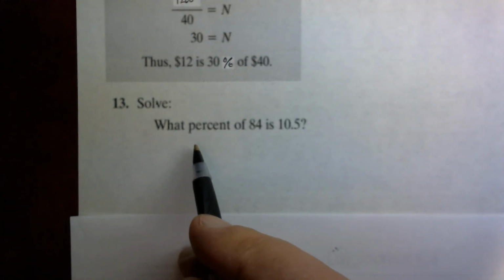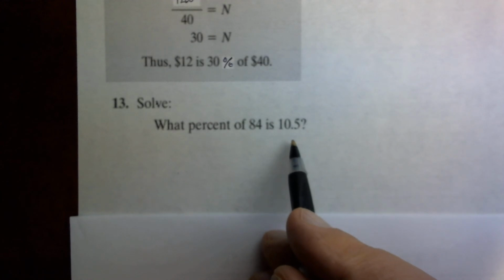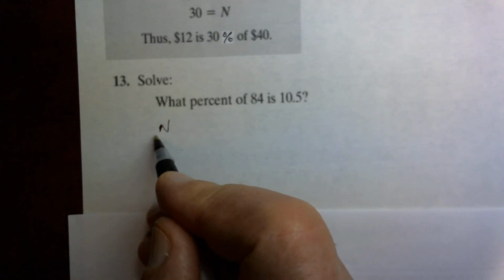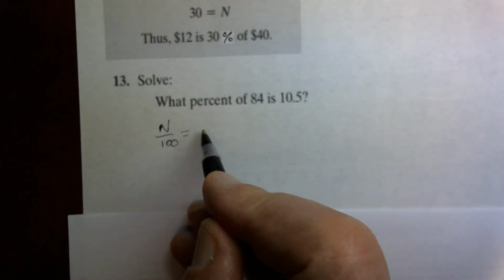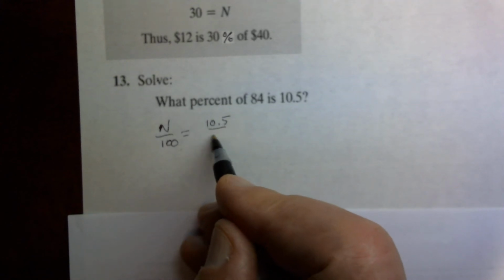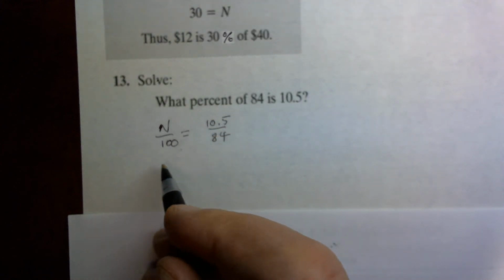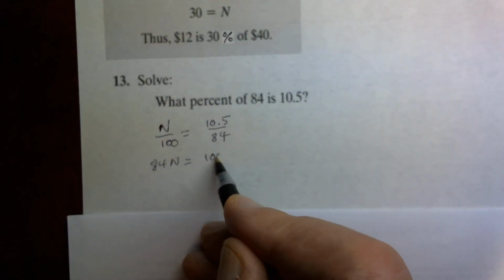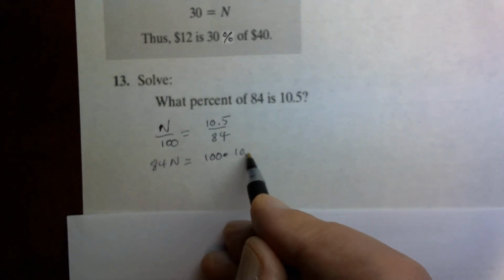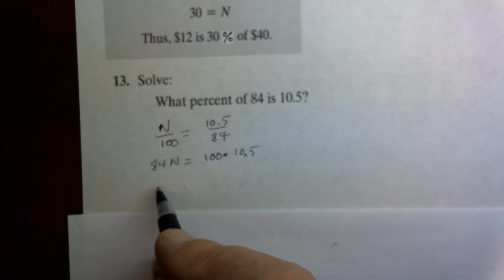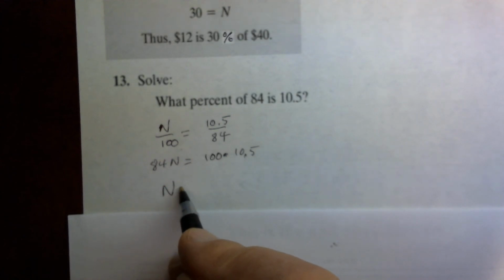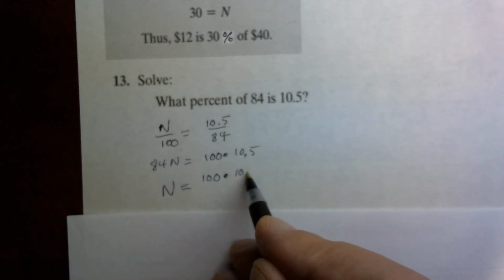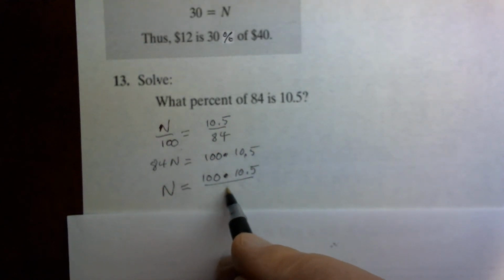So number 13, what percent of 84 is 10.5? So we set the equation up as n divided by 100 is equal to 10.5 to 84. We cross multiply, so we have 84n equals 100 times 10.5. So n is then equal to 100 times 10.5 divided by 84.